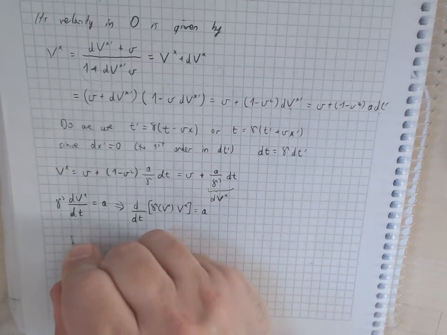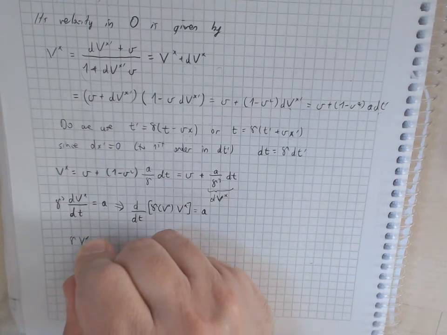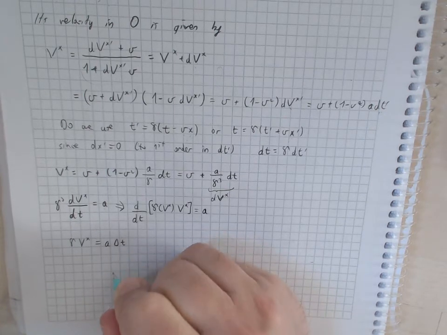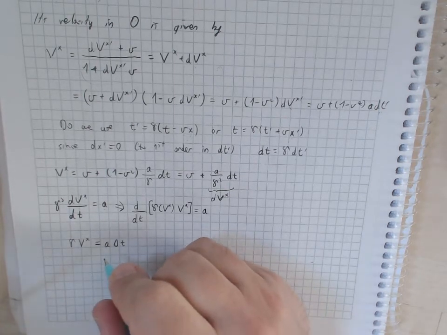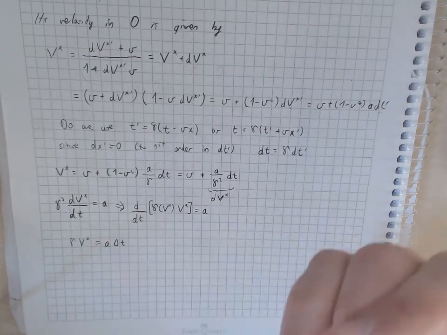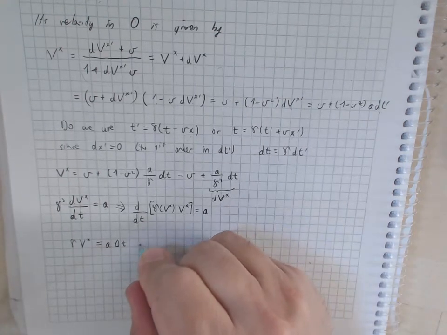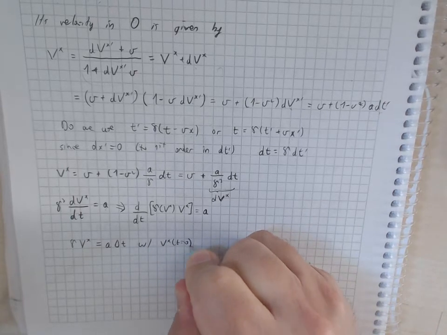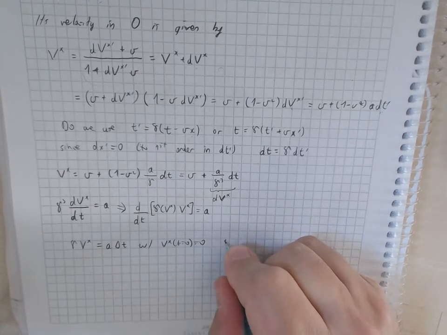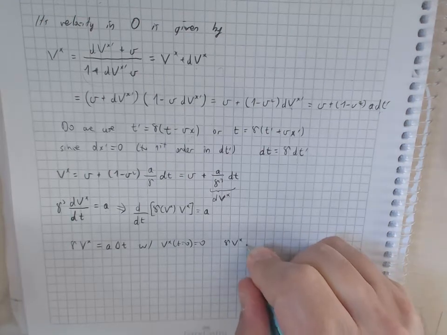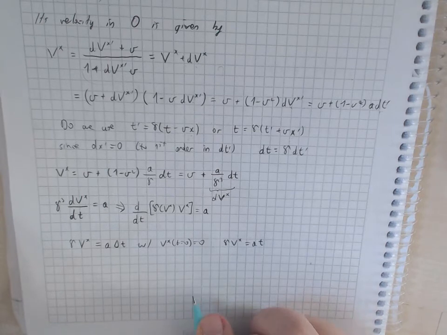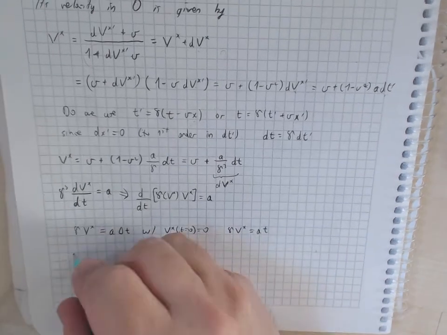Well, it gives you gamma times Vx is equal to A times delta t. And if we take our velocity to be 0 at t equals 0, as was given in the problem, with Vx at t equals 0 being 0, this gives gamma Vx is A times t.